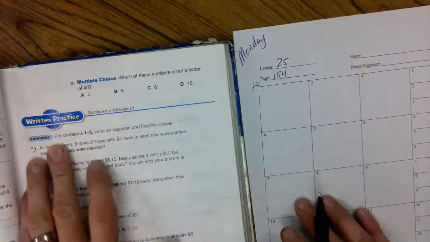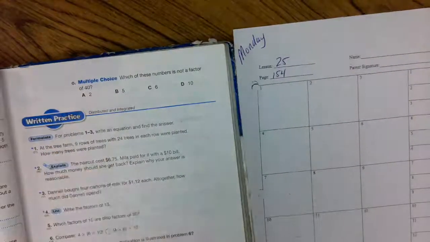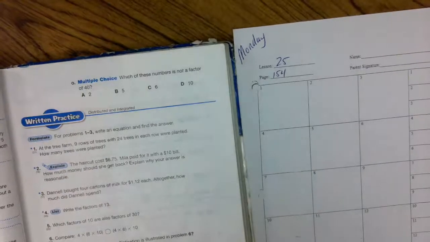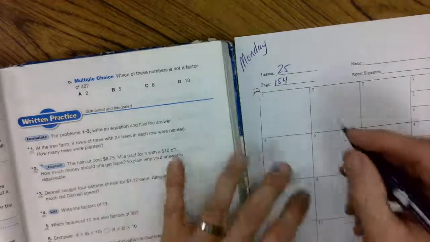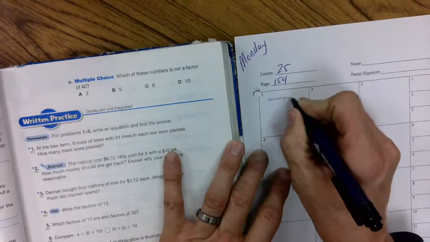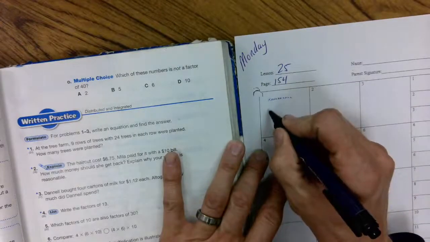Look at number 1. Number 1 says, at a tree farm, 9 rows of trees with 24 trees in each row were planted. How many trees were planted? Remember when we started to learn about lesson 21, we said we're going to make little X's. Oh my goodness, 9 rows of 24. Could you imagine making 24?